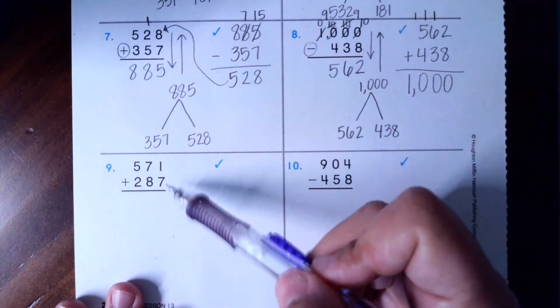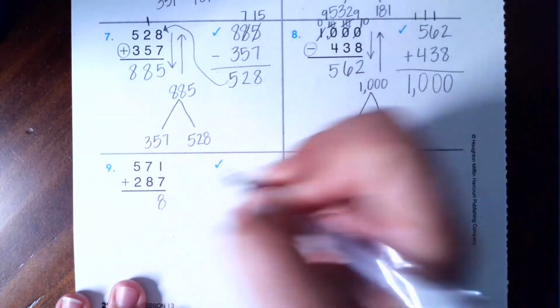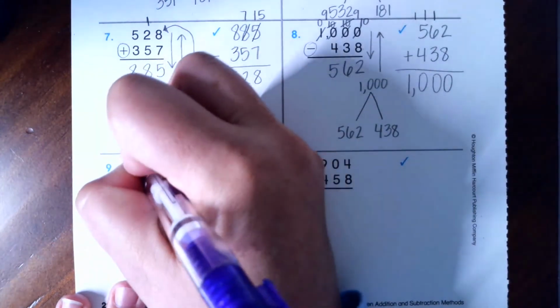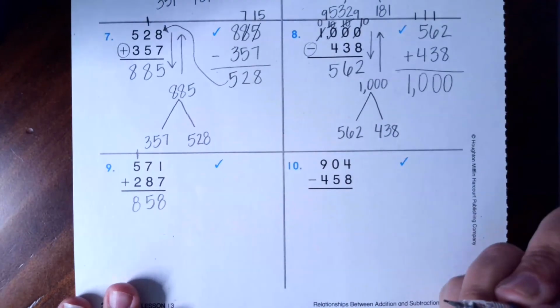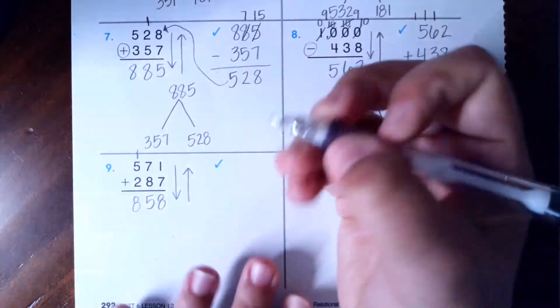So on number 9, we are adding to solve. So we have 1 plus 7, and we get 8. No new group. 7 plus 8 is 15 with a new group. 1 plus 5 plus 2 is 8. I worked my way down to solve. I'm going to work my way back up to check.